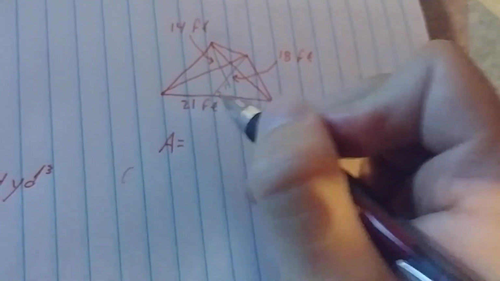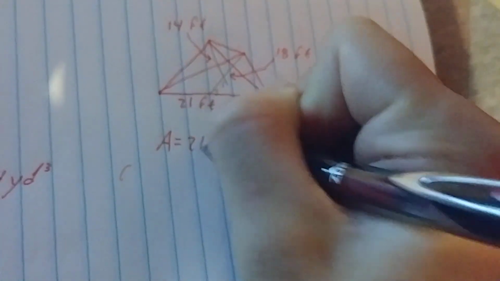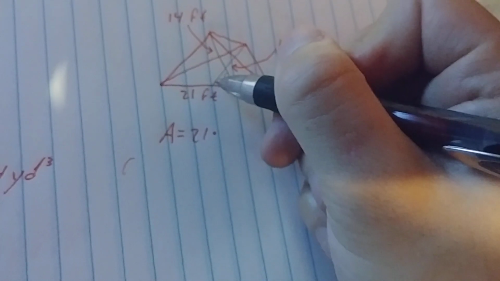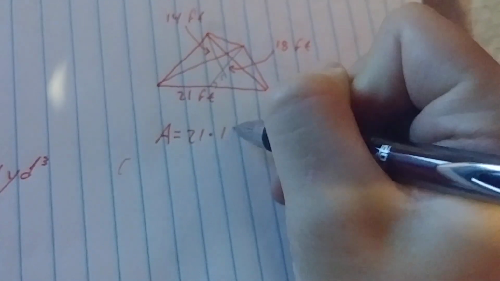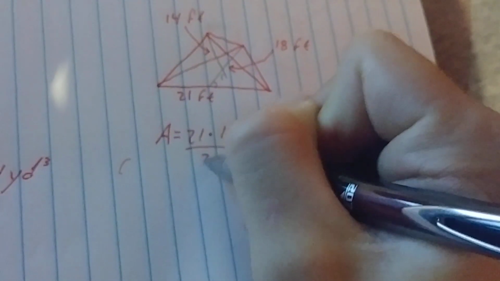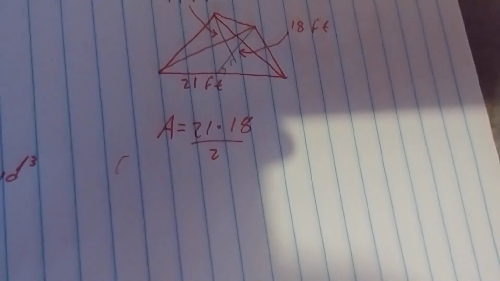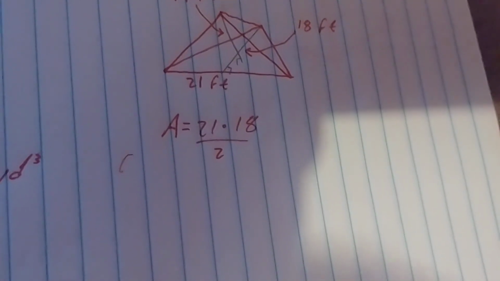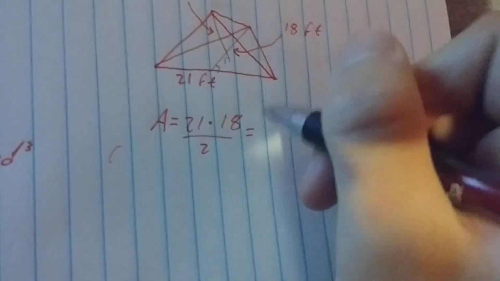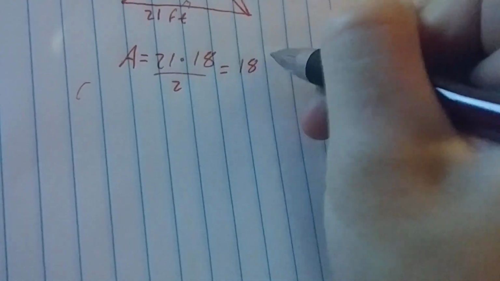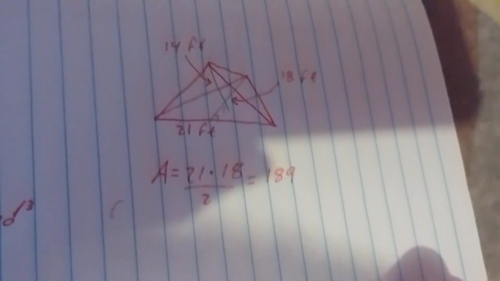So area of my base will be equal to 21 times my height, which is 18, and all of that divided by 2. That will give me the area of my base. So let me do this. It's 21 times 18 divided by 2. My area of my base is going to be 189. That's the area of my base.